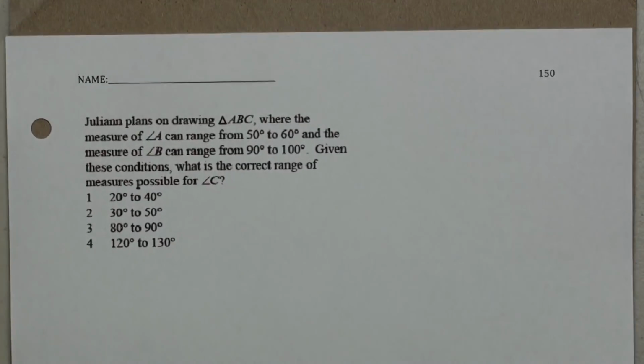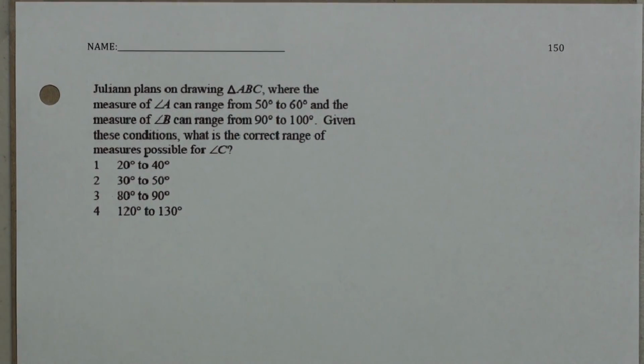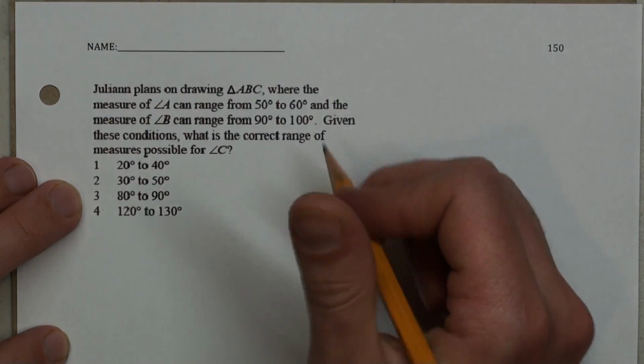Okay, 150. Julian or Julianne plans on drawing triangle ABC where the measure of A can range from 50 to 60 and the measure of B can range from 90 to 100. Given these conditions, what is the correct range of measures possible for angle C?